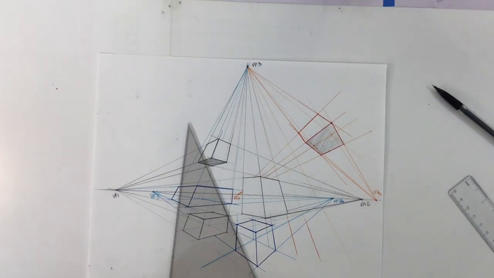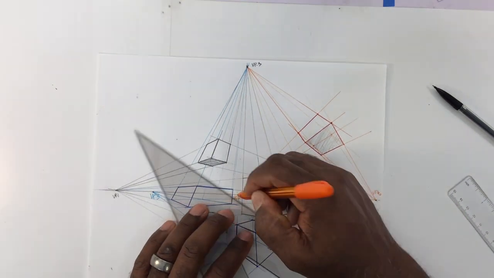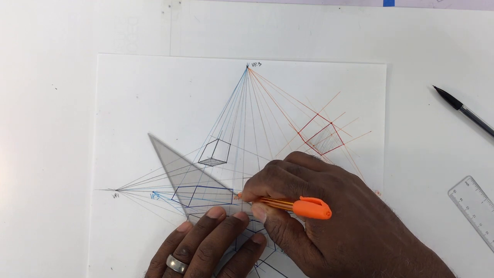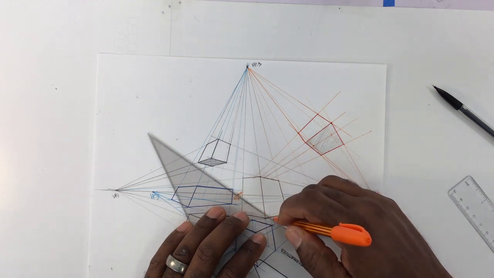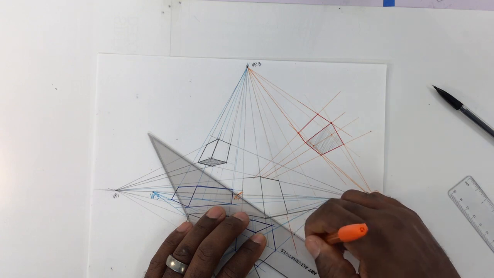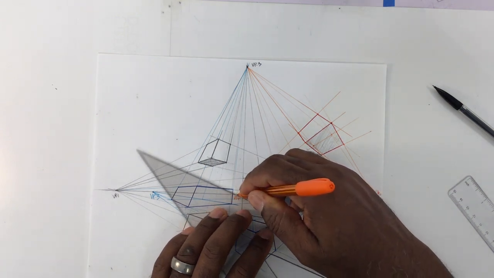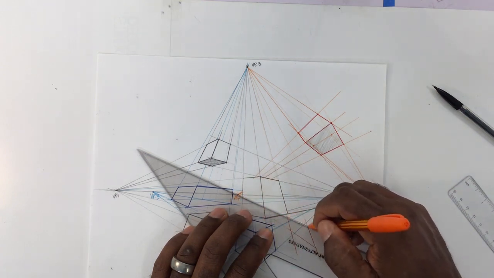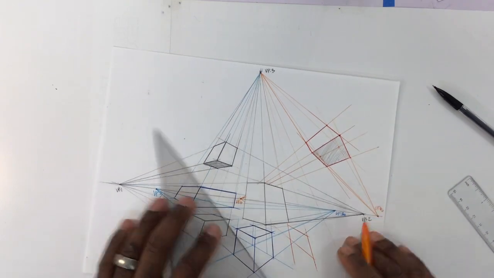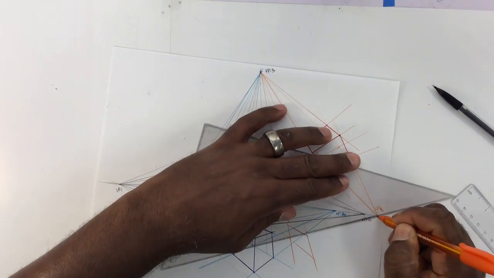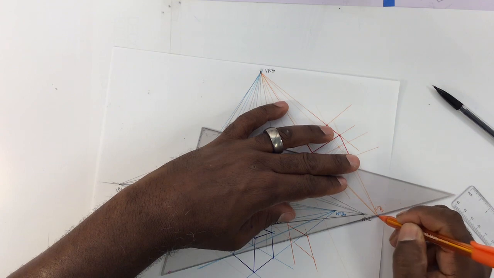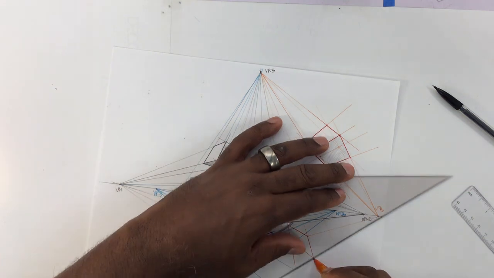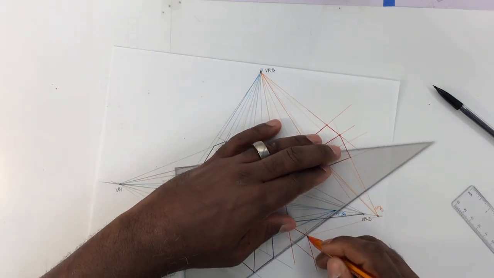All right. And so with VP4, I will, so that'll be the top and the bottom. Come on.